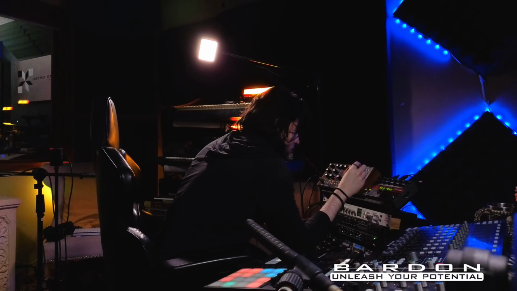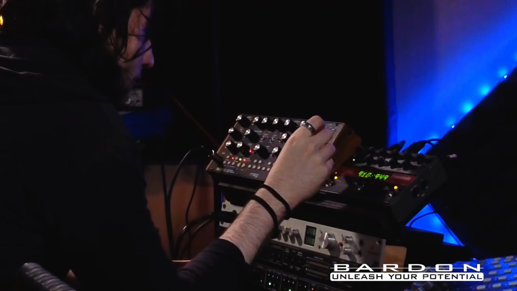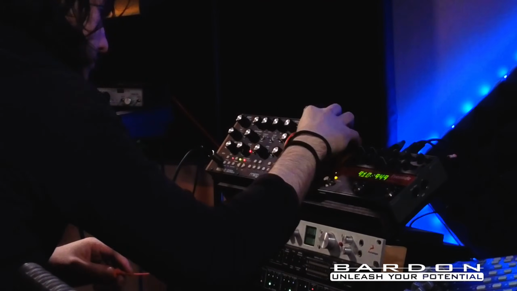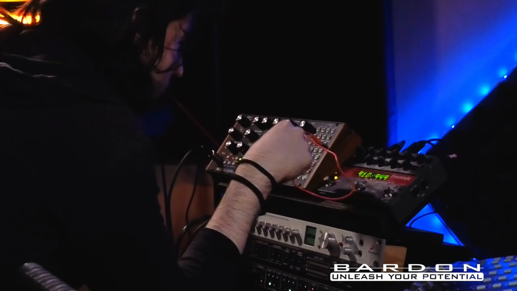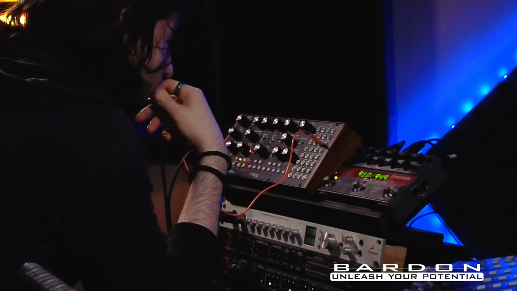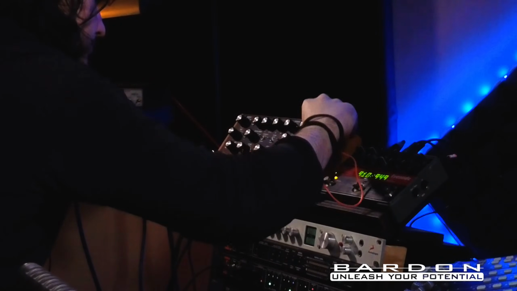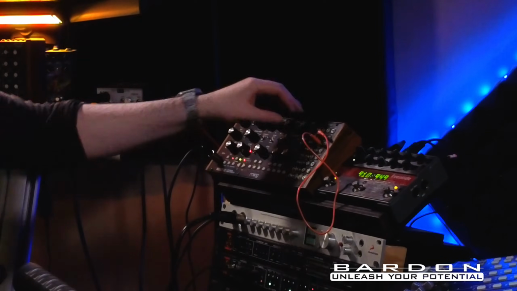I'm gonna use the output of my saw to control the resonance. Let's see.